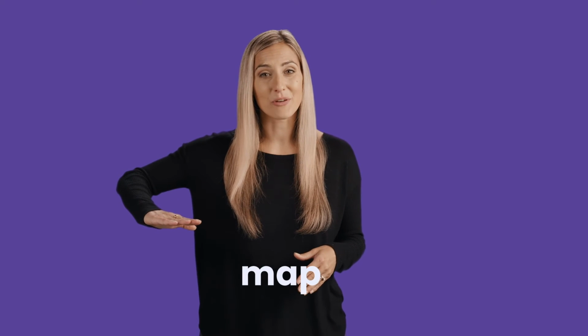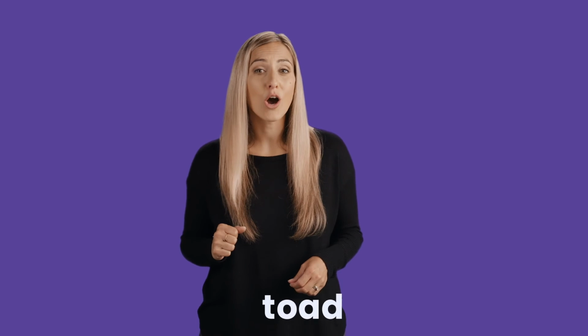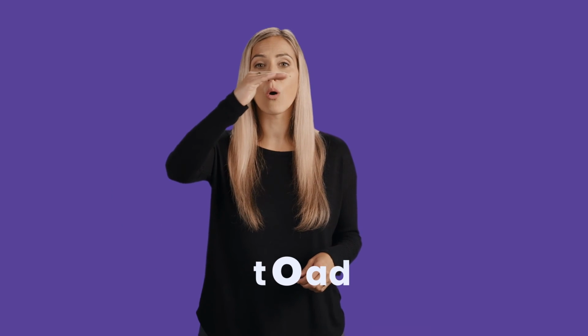For example, if the word was map, I would start with my right hand, m, a, p. What sound did we hear in the middle? Ah. Toad, t, o, d. What sound did we hear in the middle? O.